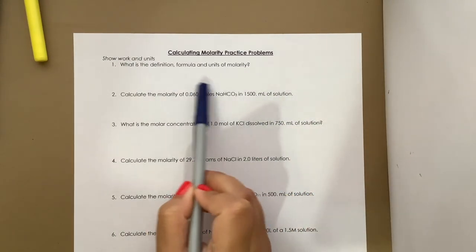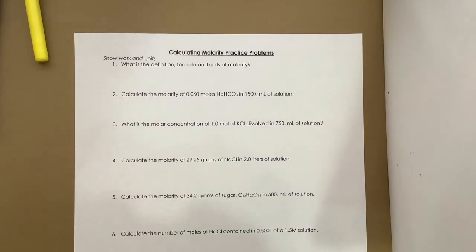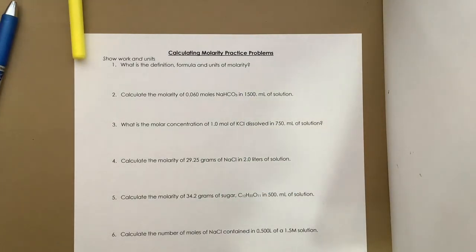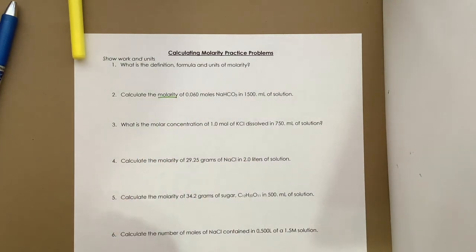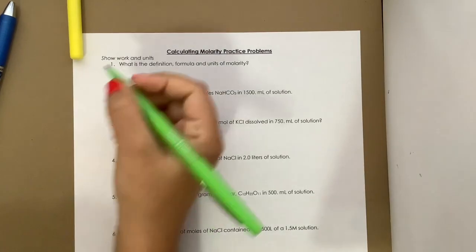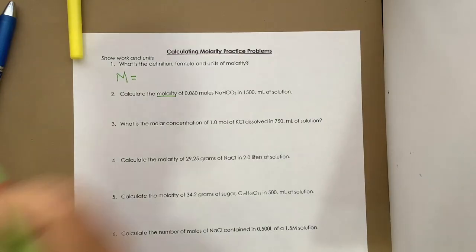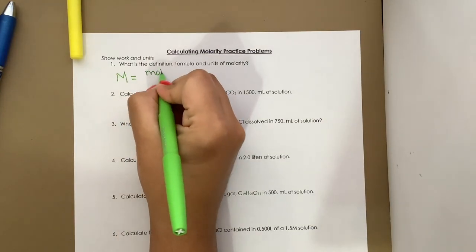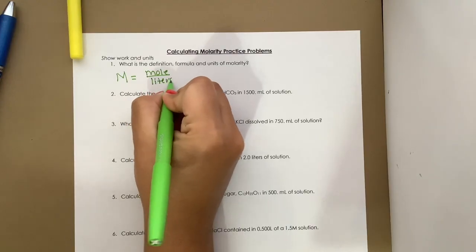Okay, so they give us the moles, and they give us the volume in milliliters. But remember that the formula for molarity, which is what they're asking us to find, so molarity was big M. I'm gonna write it here. Molarity equals moles of solute over liters of solution.